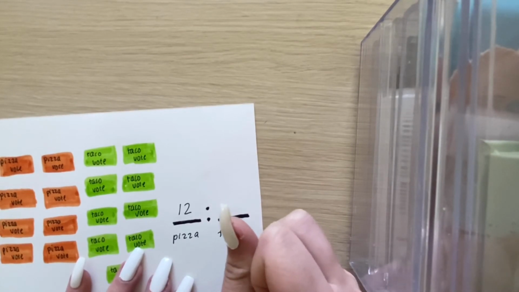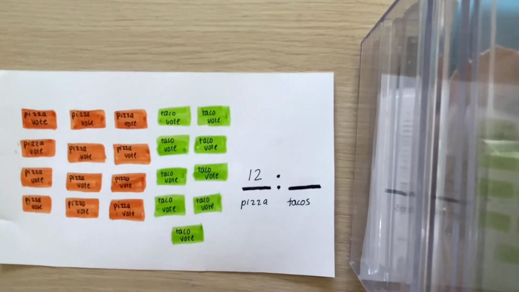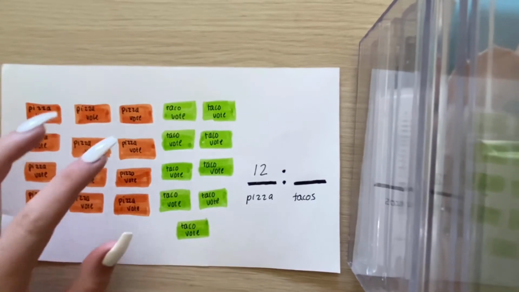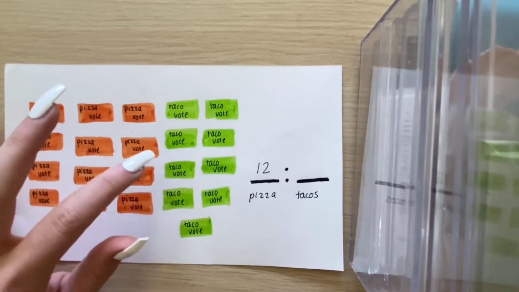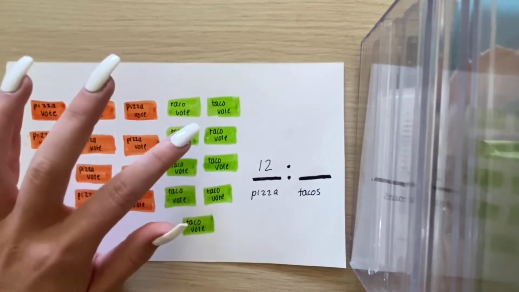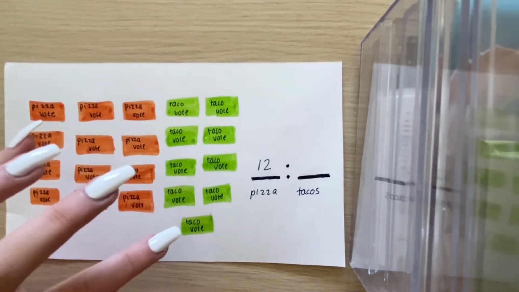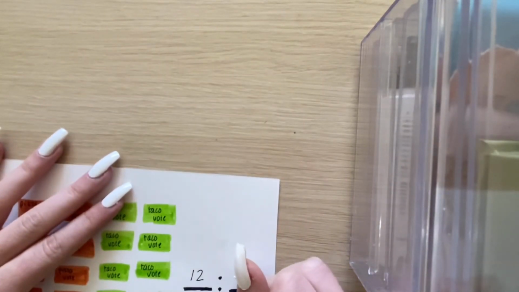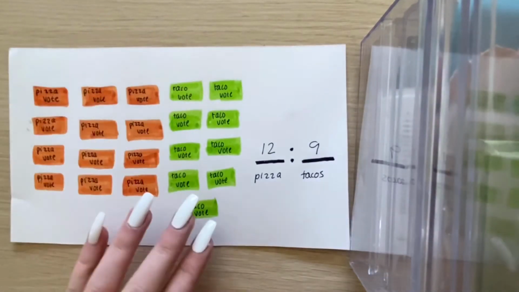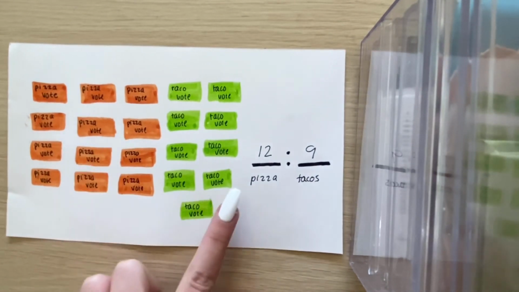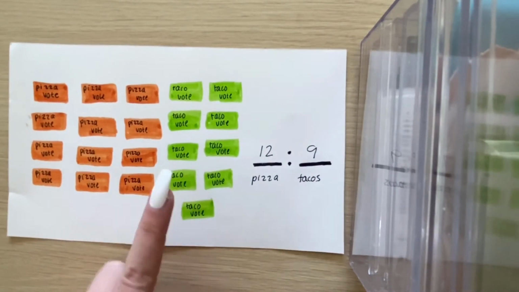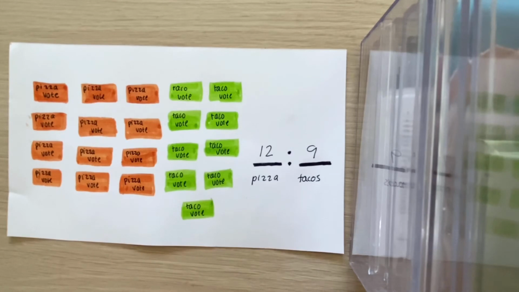Now let's see how many tacos votes we have. Let's count. We have 1, 2, 3, 4, 5, 6, 7, 8, 9 tacos. So 12 students voted pizza and 9 students voted tacos in Miss Anderson's class, making the ratio 12 to 9.